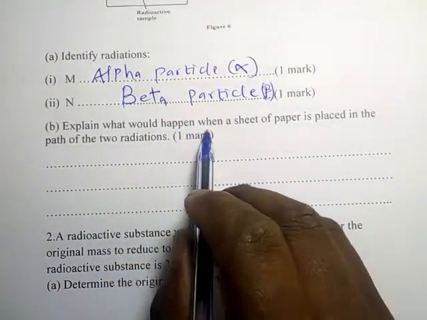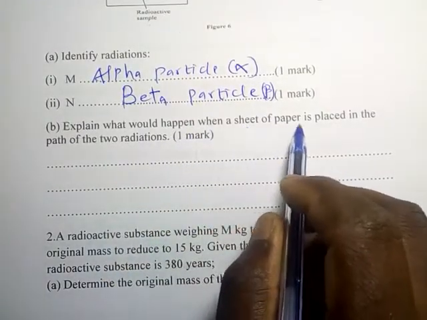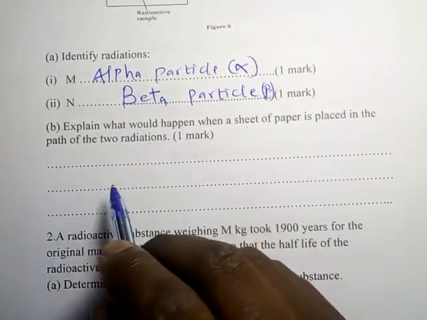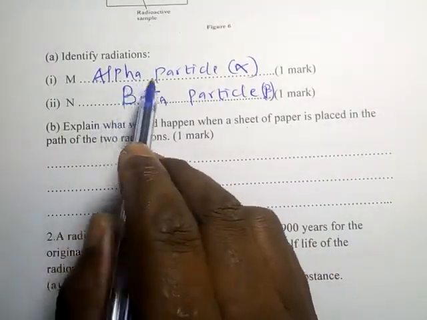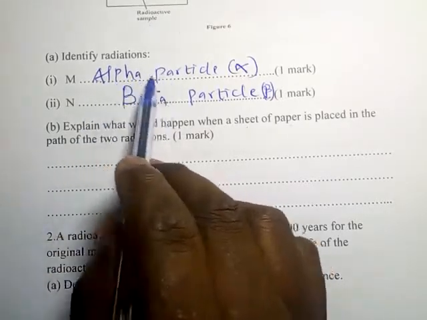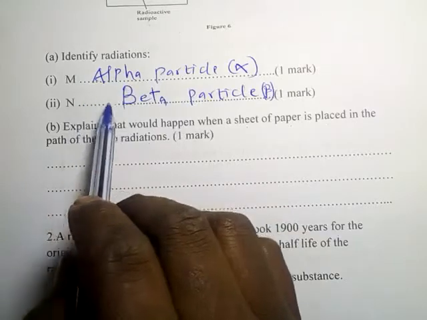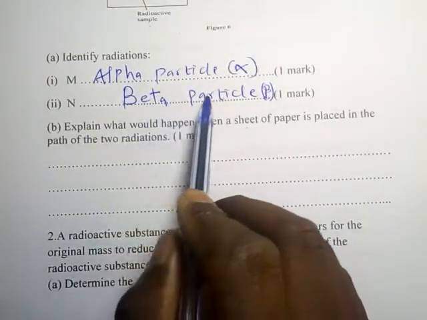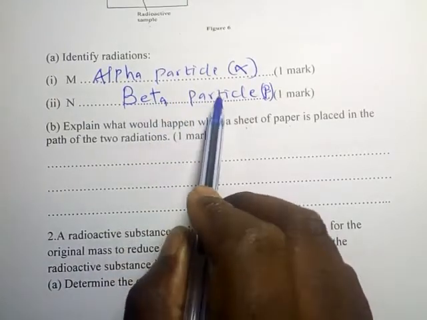Explain what would happen when a sheet of paper is placed in the path of the two radiations. If it's a sheet of paper, then alpha is going to be blocked, from the characteristics we learned. Beta will penetrate through, because beta is only blocked by an aluminium sheet.